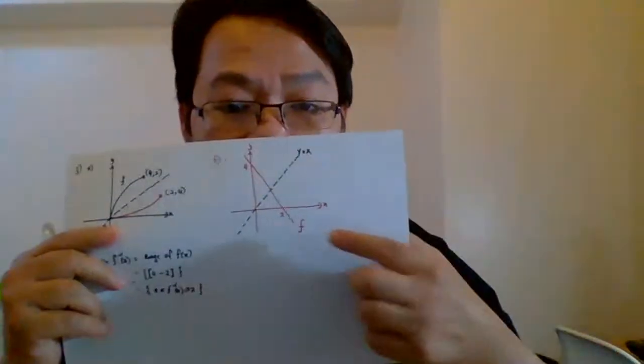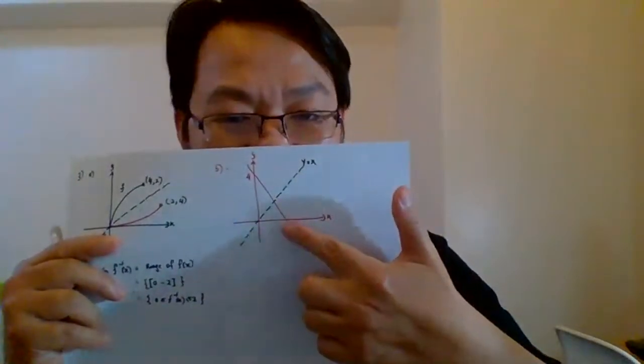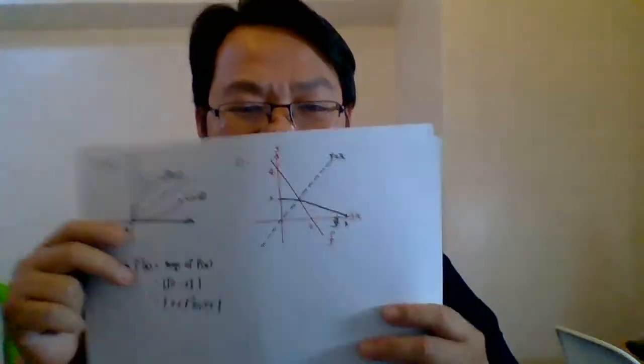Okay, now you see here, this is 2 on the x-axis, inverse. Okay, look here. You must already find it as easy as ABC. It will turn like this.